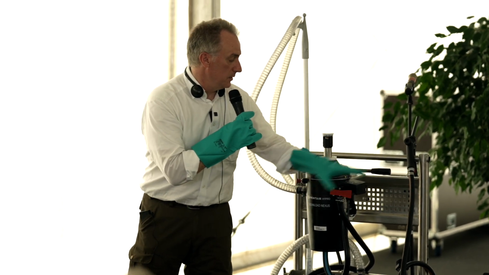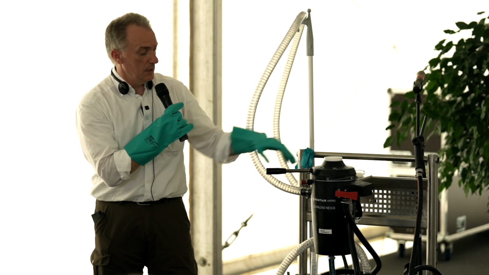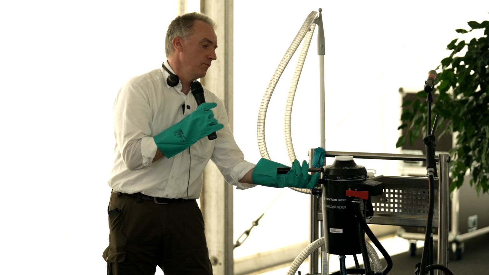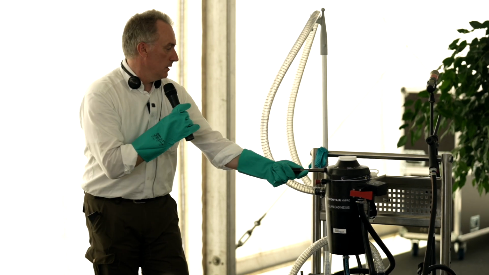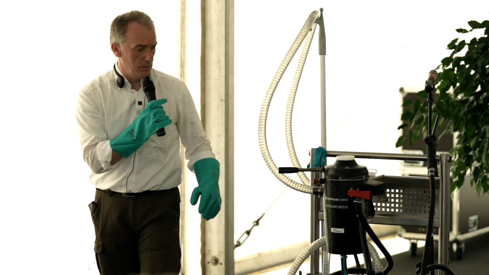And then after doing that, you will have to rinse again the outside of the cap, because that is not rinsed in this model with the inside. And I will start the pump. It will make a little bit of noise, but not too much.